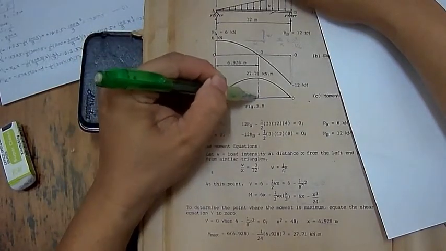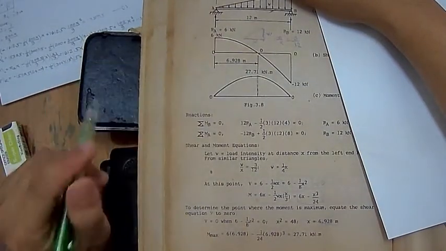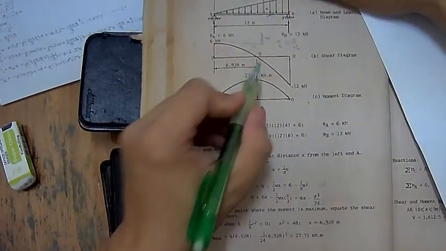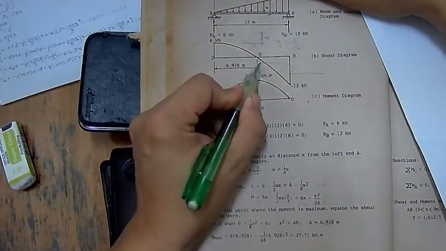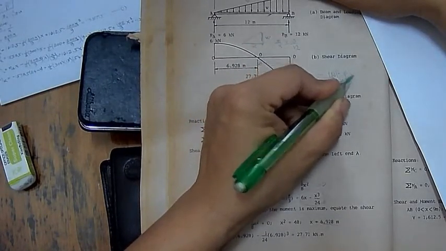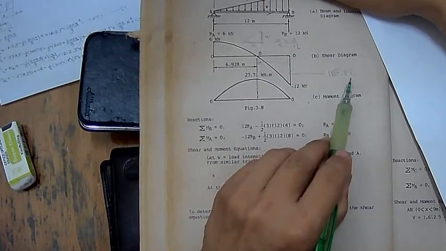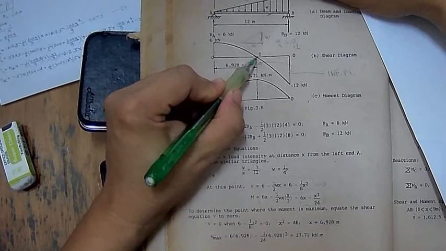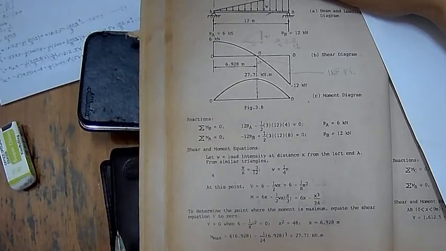Yan ngayon yung height ng maximum moment. Likewise, this is called inflection point. Ang ibig sabihin ng inflection point, that is the location of your zero shear and maximum moment.